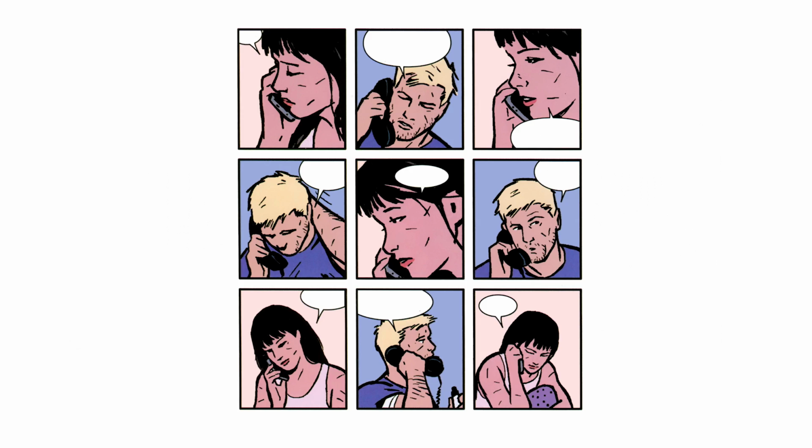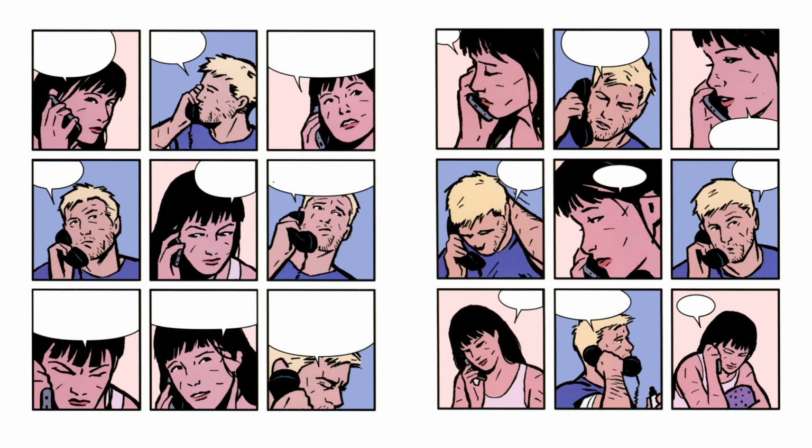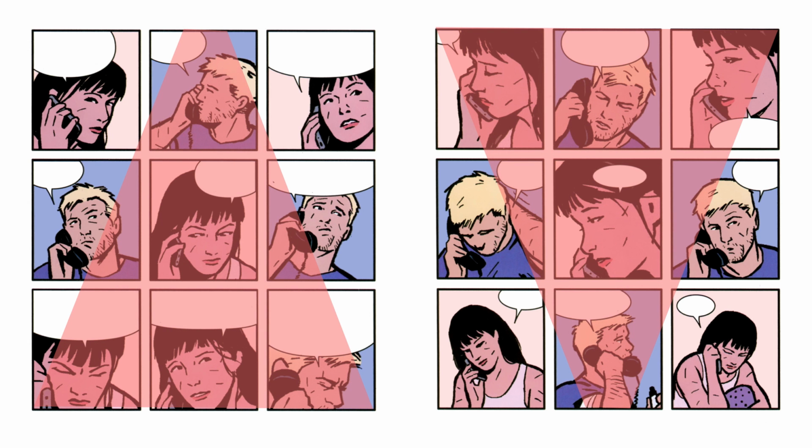Then, for the second half of the conversation, Aja pulls back out again, back to similar framing at the top of the page, once Clint has got through the tougher part of his phone call. This is very simple and effective storytelling. You're learning a lot just by these placements.